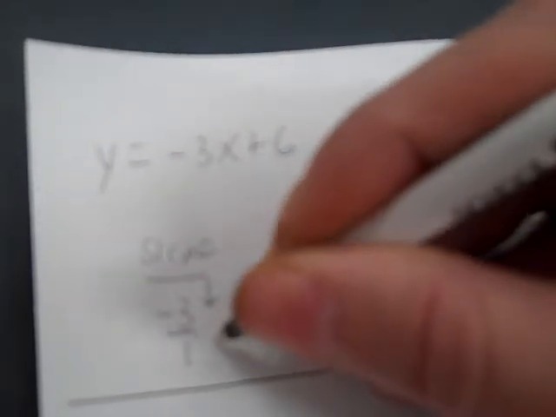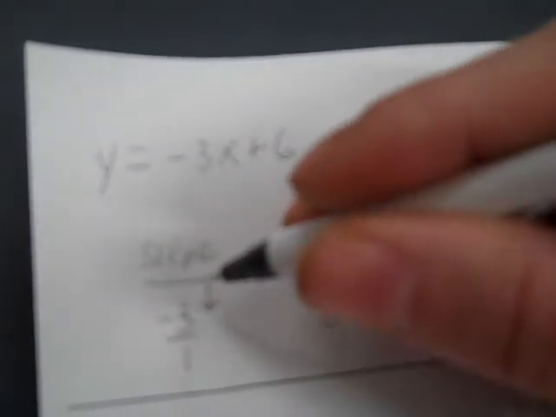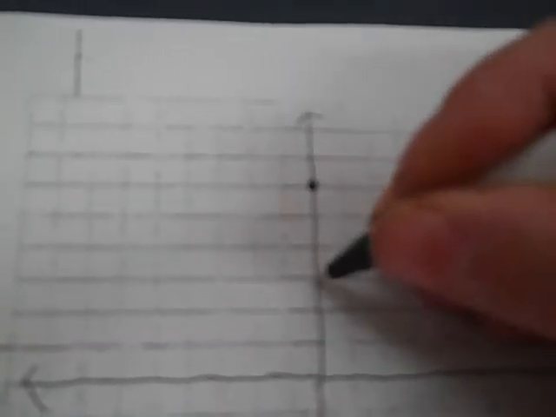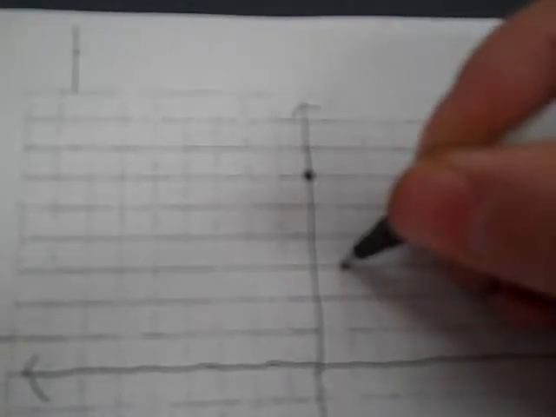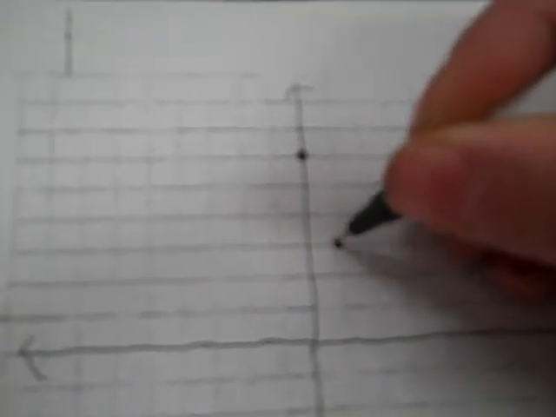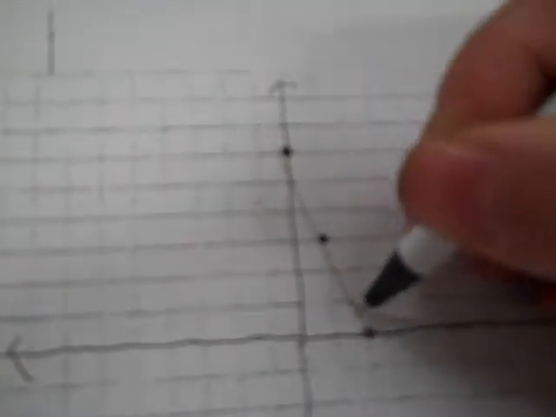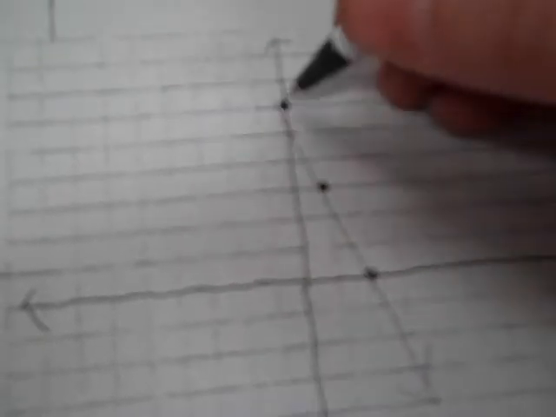And then from that point, I go down 3, because the top number tells me if I go up or down, and then I always go to the right. Don't ever go to the left. So from 6, we're going to go down 3: 1, 2, 3, right 1. Then I'll do it again from this point, down 1, 2, 3, right 1. As you can see, I have my line.